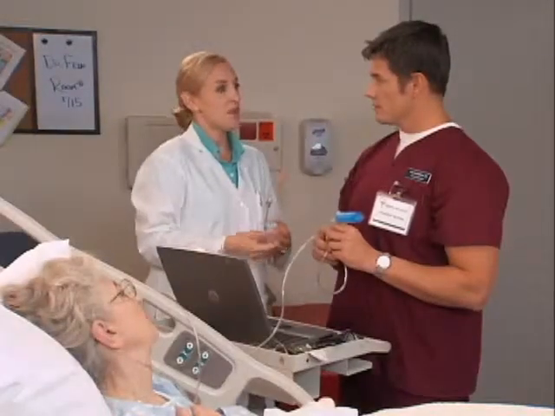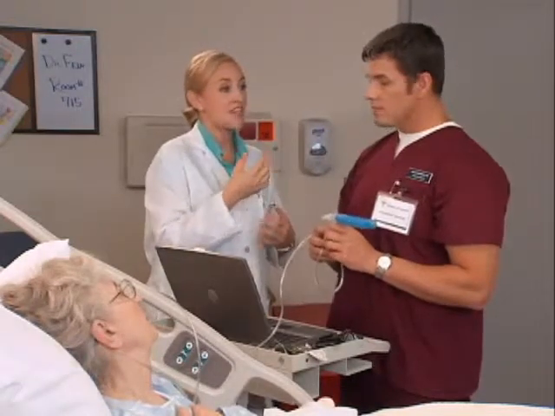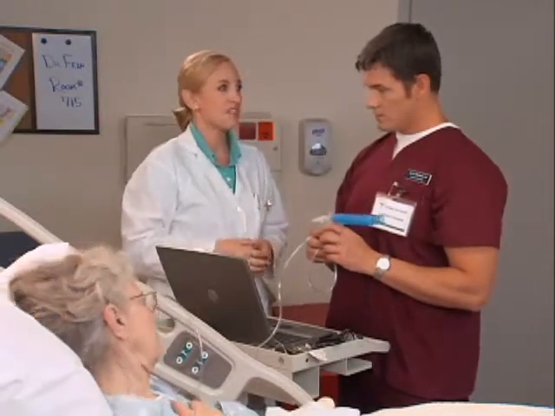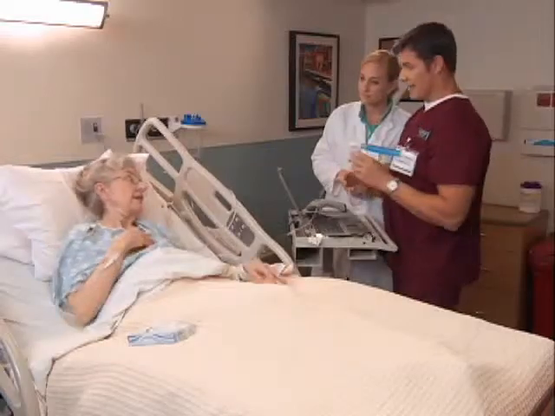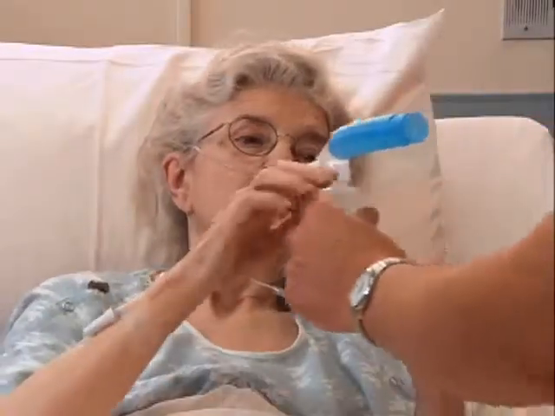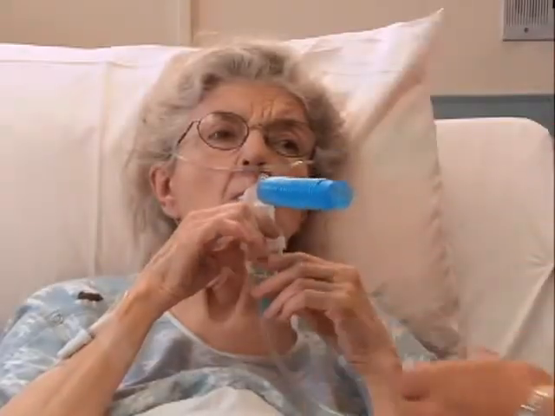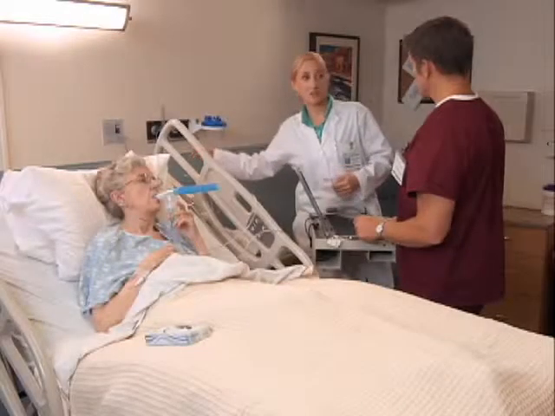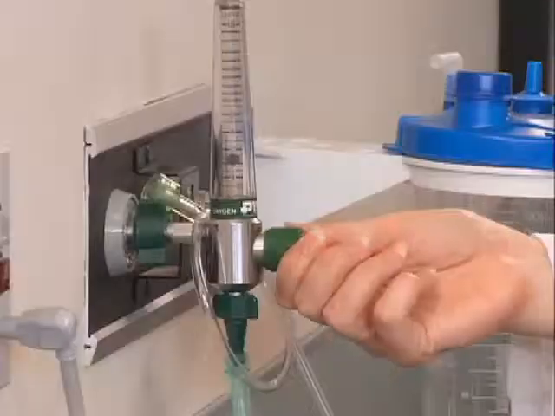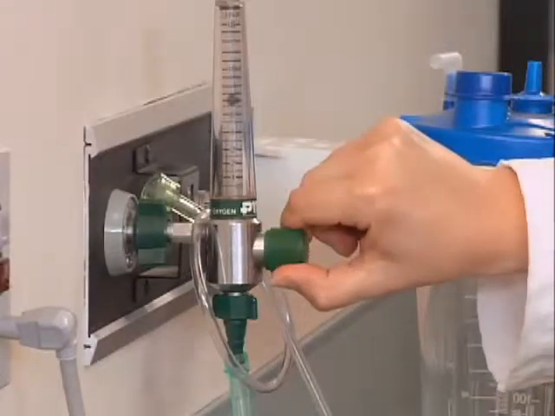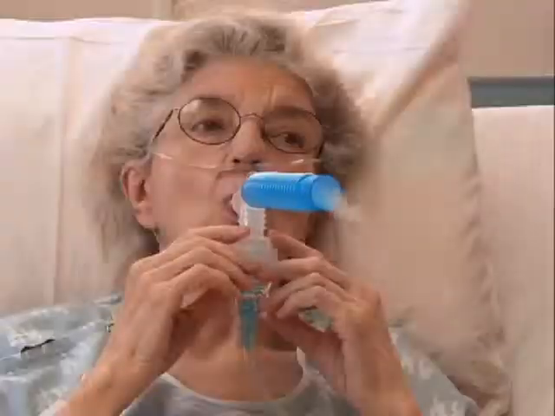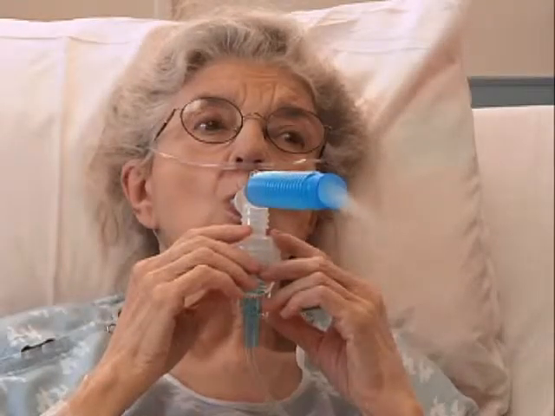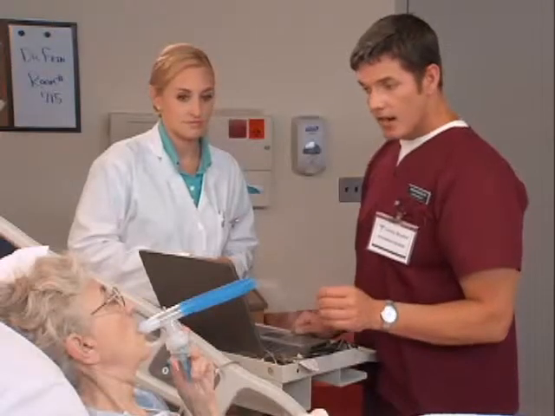Then have the patient place the mouthpiece into her mouth and grasp securely with her teeth and lips. Okay, Mrs. McAdams, just put this in your mouth. Grip it with your teeth, your lips too. Good. Okay, I'll turn up the oxygen 6 liters per minute. Oxygen's on. Check that a fine medication mist is produced.